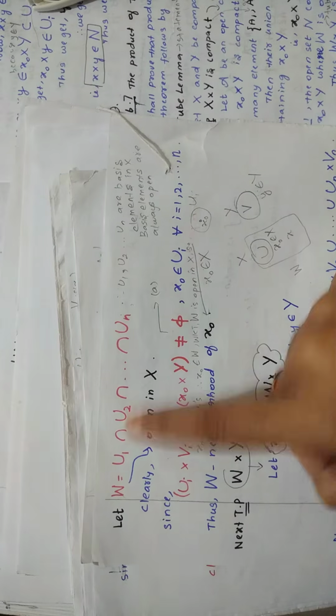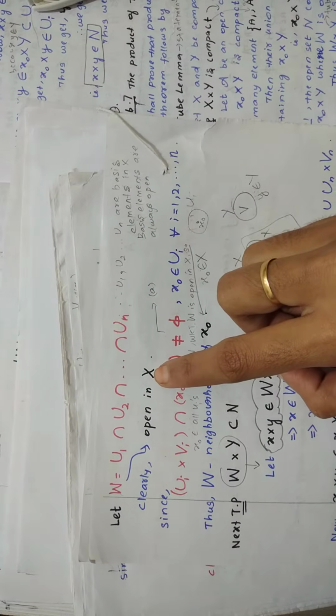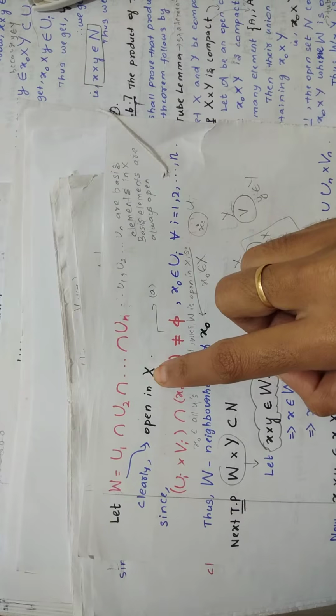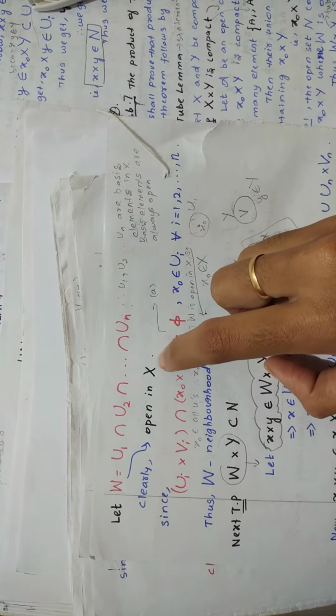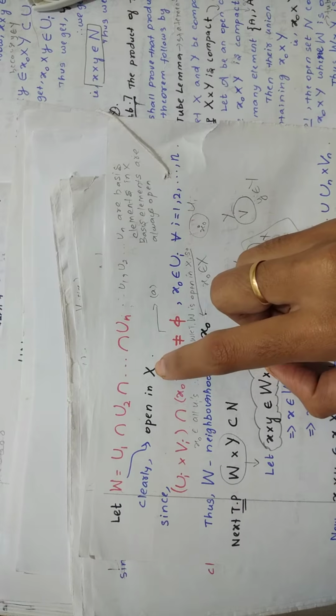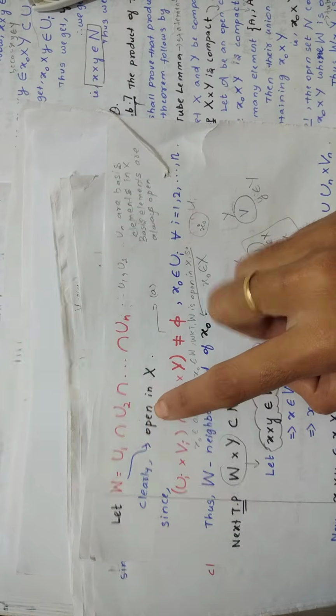This W is open in X. How you are saying that, I will tell you. I told you that u1, u2 are the basis elements of X, right? So that is why here you are saying this W is open in X. I have told you the reason why you are saying X here. Now I will tell you how you are saying open. W is open in X.